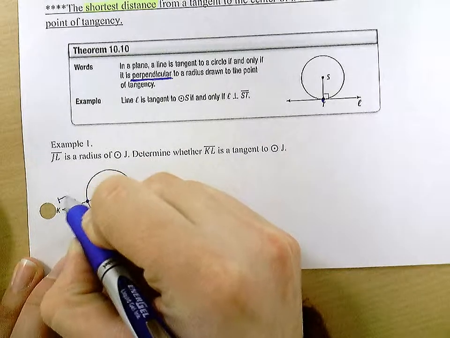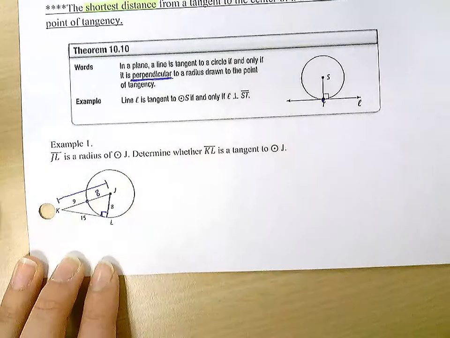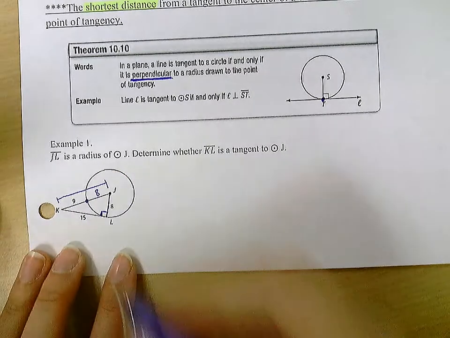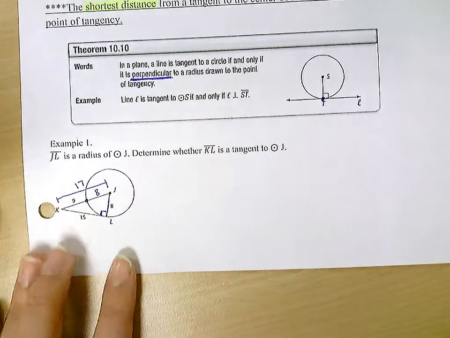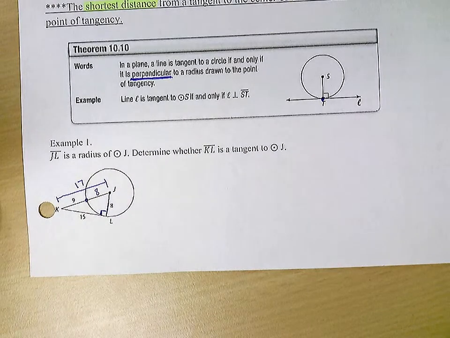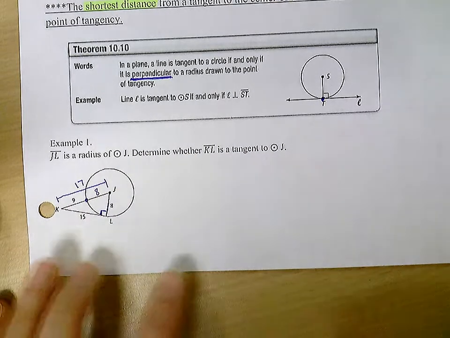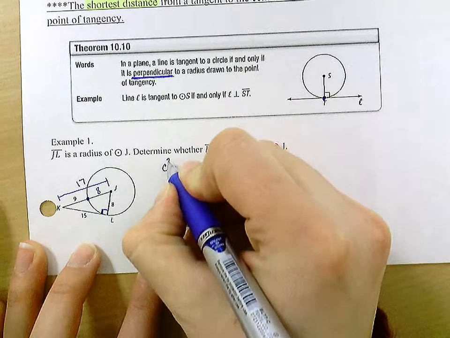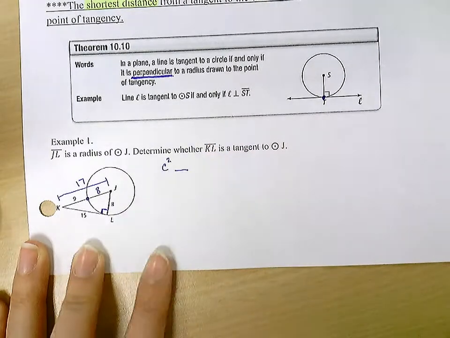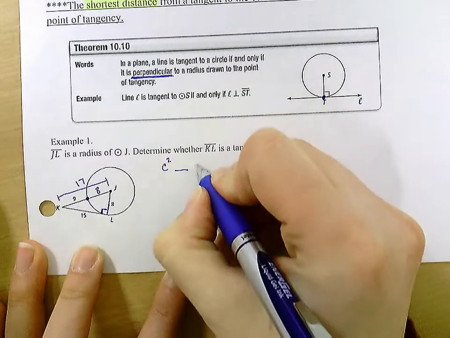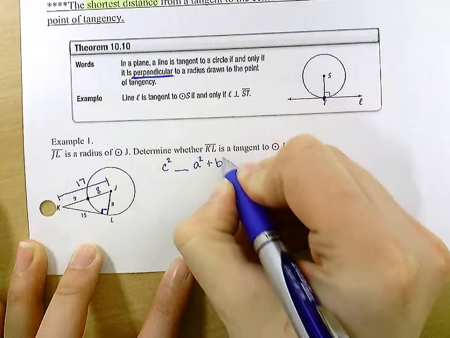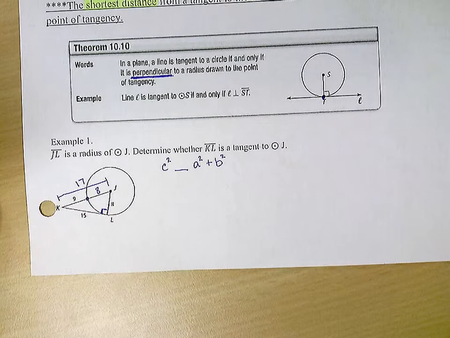So I know the entire length of KJ is 17. Now I want to compare my hypotenuse squared to my other two sides squared added together. So this is where that converse of the Pythagorean theorem comes into play.